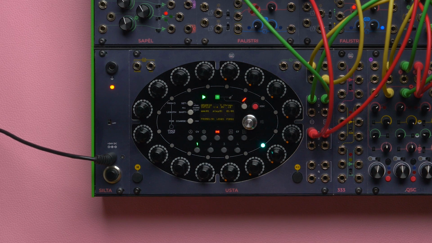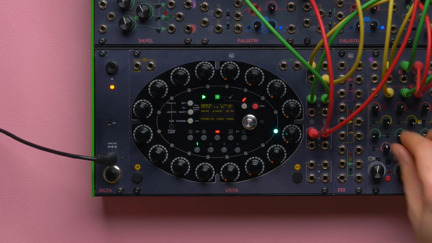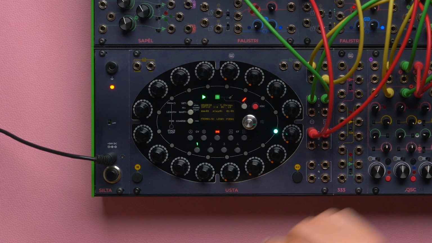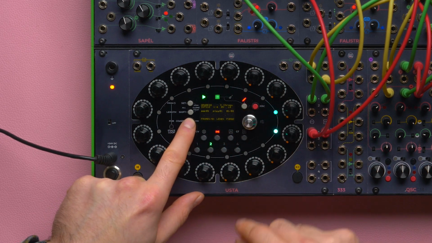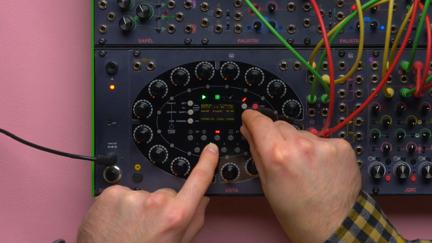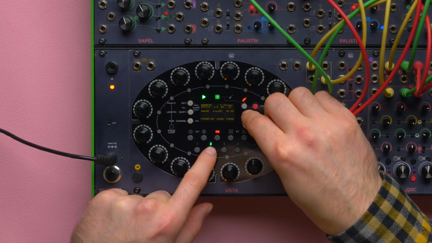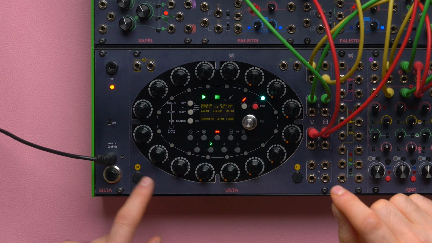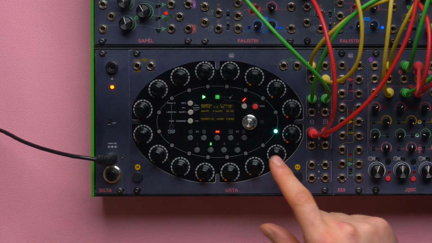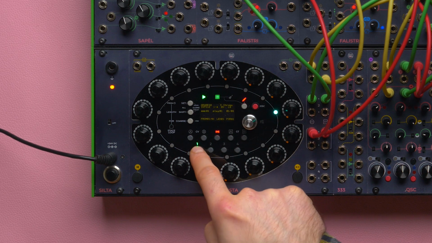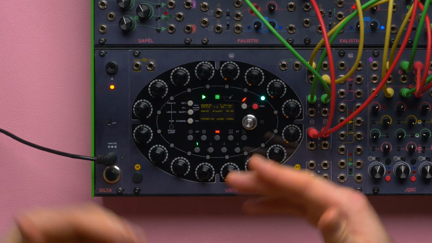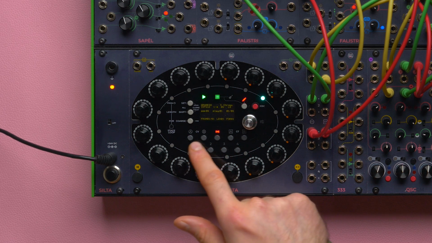So, let's do it with just 2 tracks. If I rotate my pattern 2, it's going to stay the same, because now it is starting from the second stage, but they are still playing the same note.